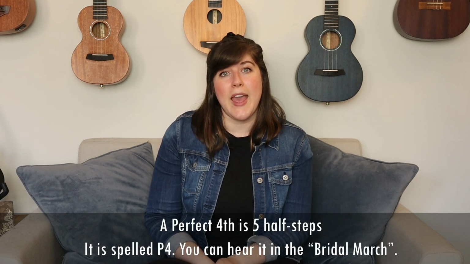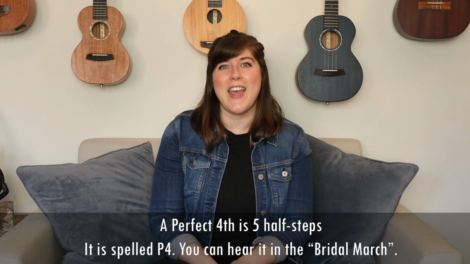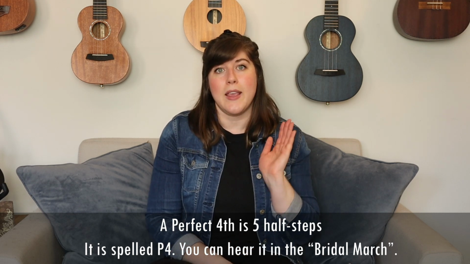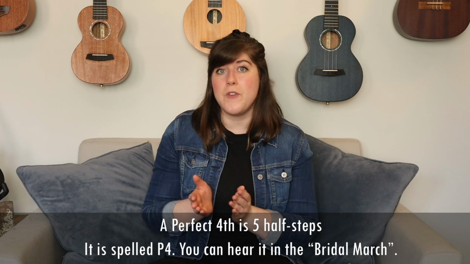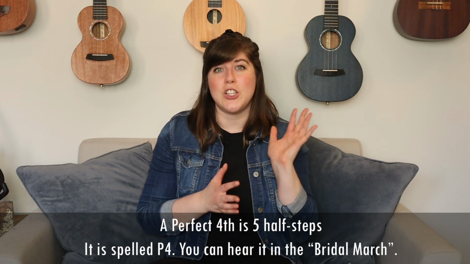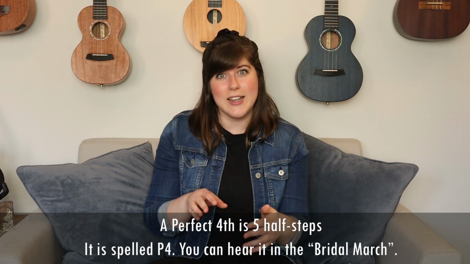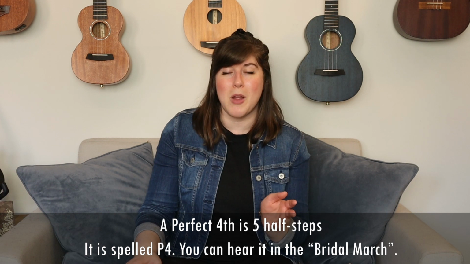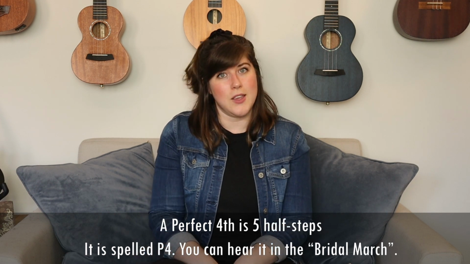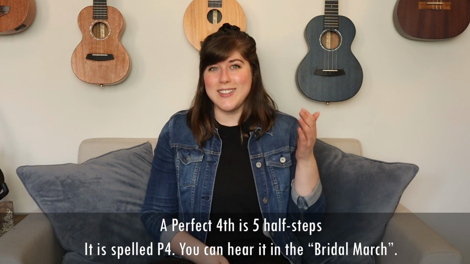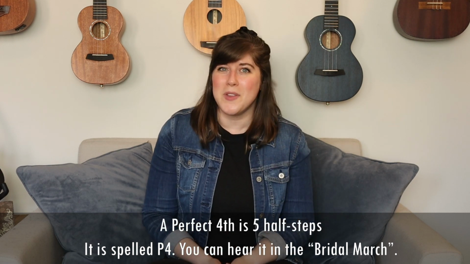After our major third, we have our first perfect interval, and that is a perfect fourth. A perfect fourth is spelled with a capital letter P and then a 4 after it. We have five half steps with a perfect fourth, and you've probably heard this interval a ton in your life because the most common one that we have is the Bridal March. So we have "here comes the bride," da da. That's what a perfect fourth sounds like.